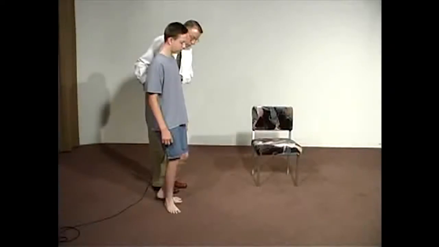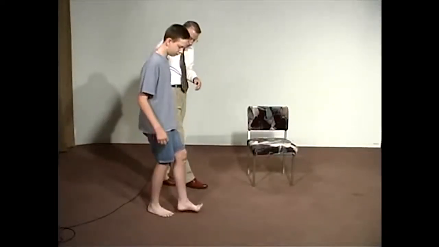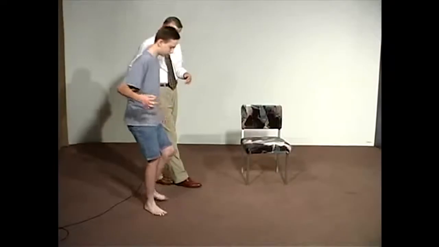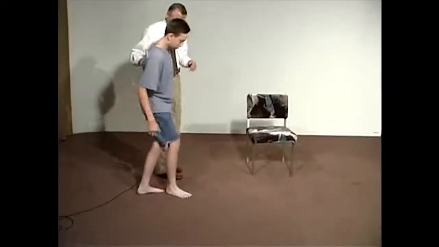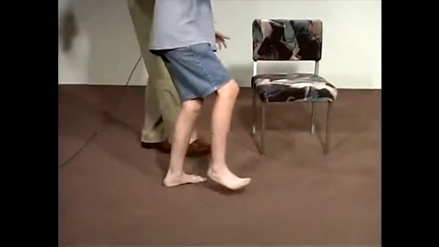Okay. This young man is doing the heel-to-toe tandem gait, as it's called, and you can see that he has difficulty walking in a straight line, and this is because his vermian regions and anterior lobe regions have been affected by his disease. One foot right in front of the other, like this. Okay, ready? Good, okay. Doing good.